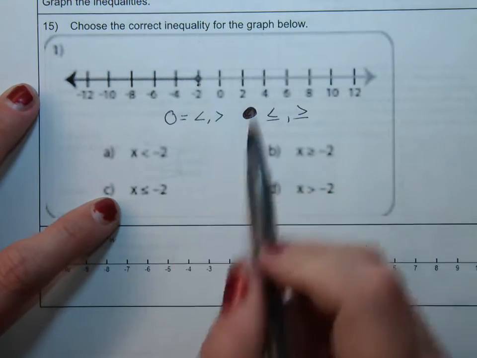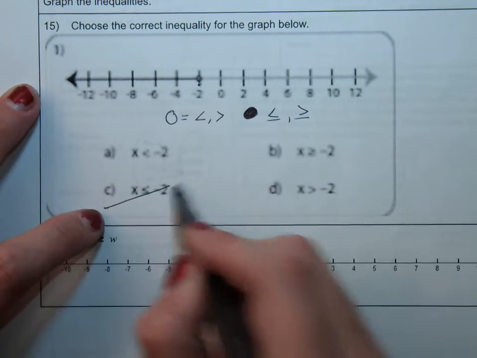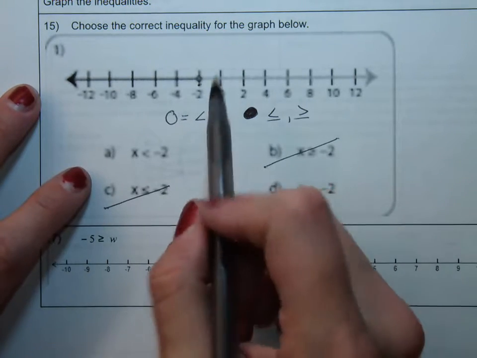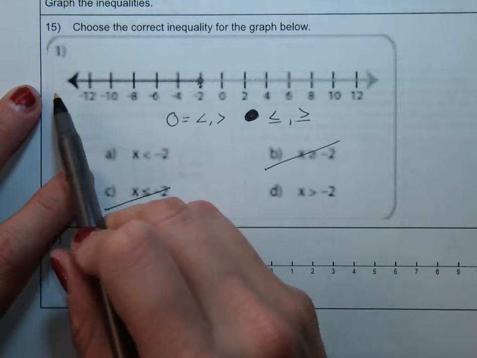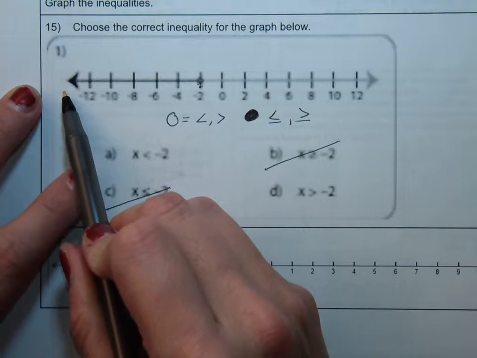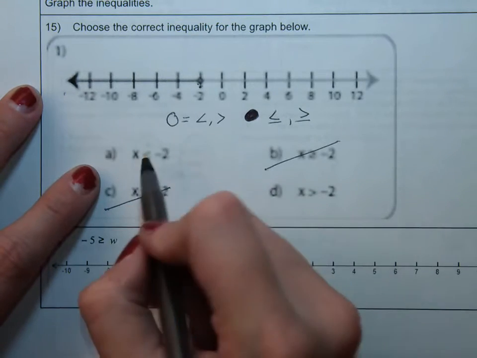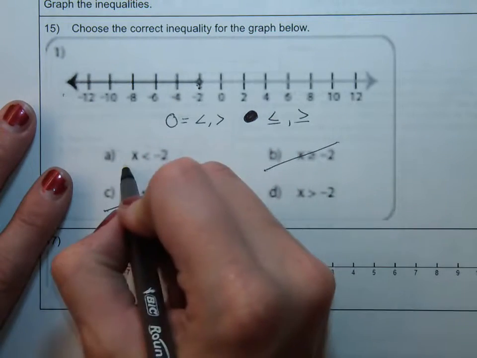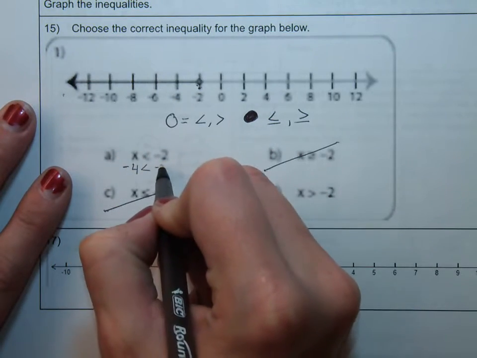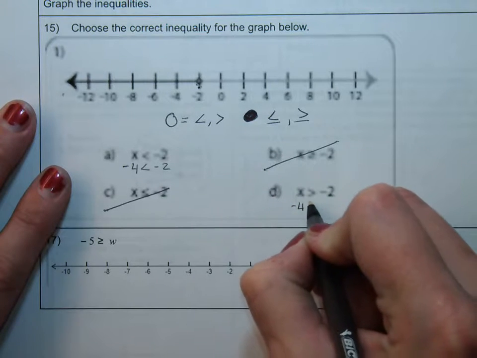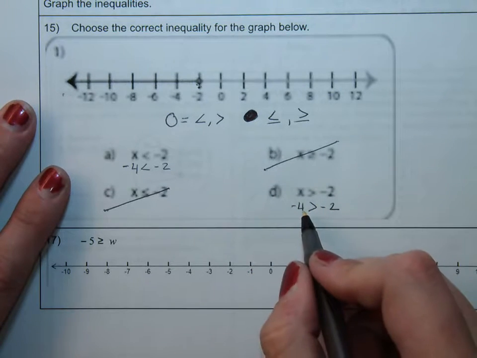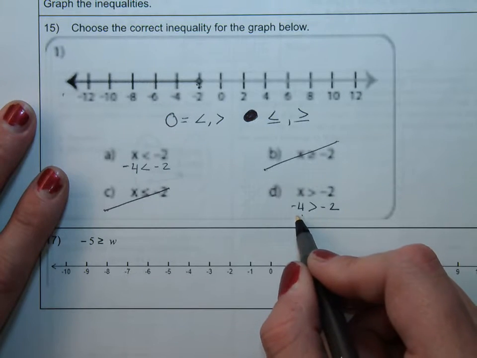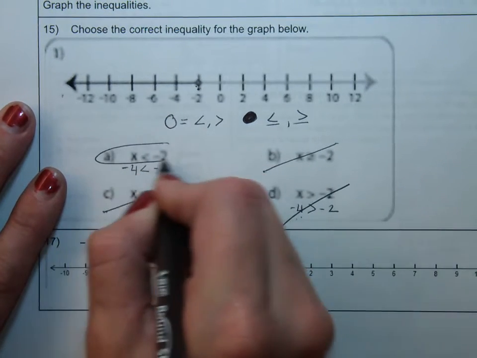So since this is an open circle, we can eliminate C and B as our options. We have numbers going to the left. So we know that if I plug in a number, negative 4 is less than negative 2. Negative 4 is greater than negative 2? We know that negative 4 is smaller, so that can't be greater than. So our answer is going to be A.